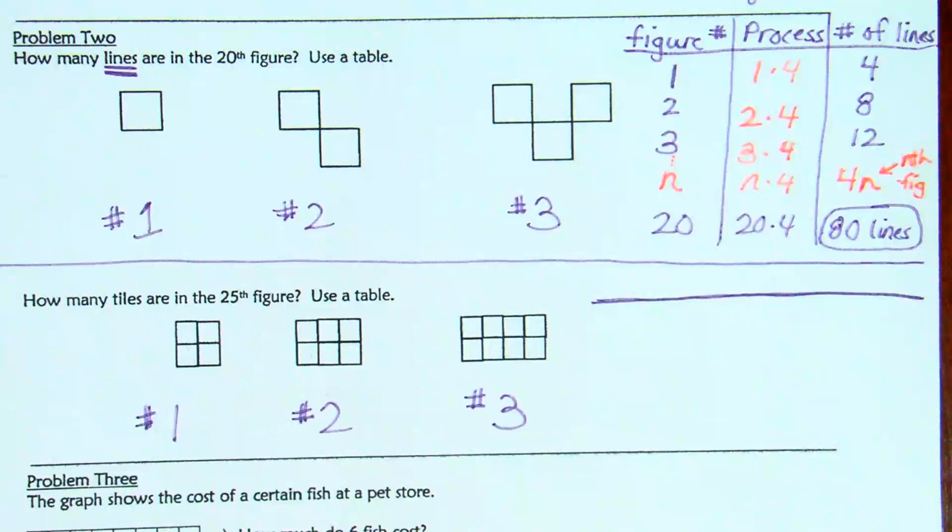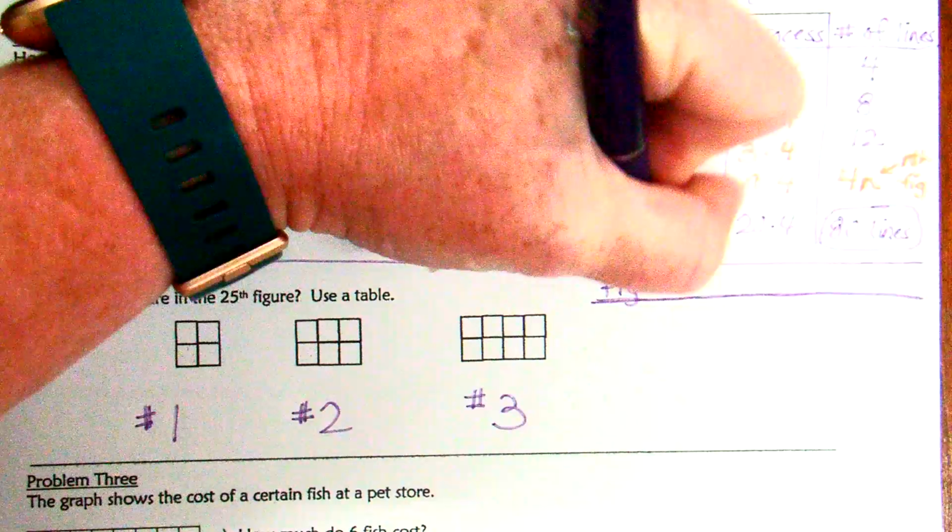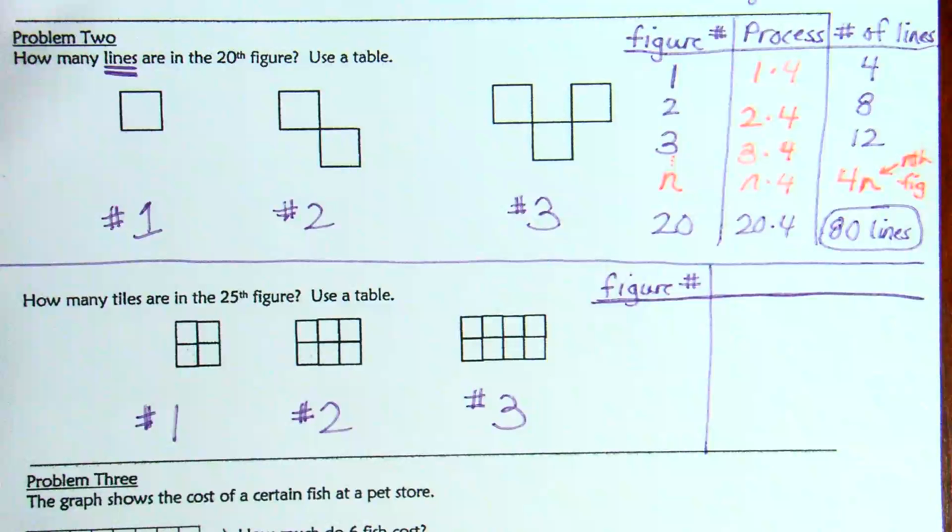What's going to be the first column? Just like last time, it's going to be the figure number. Middle column is always the process column. Good.